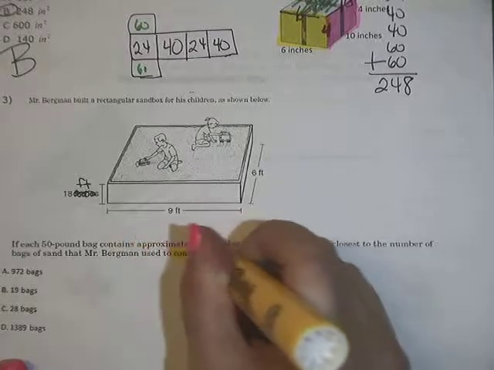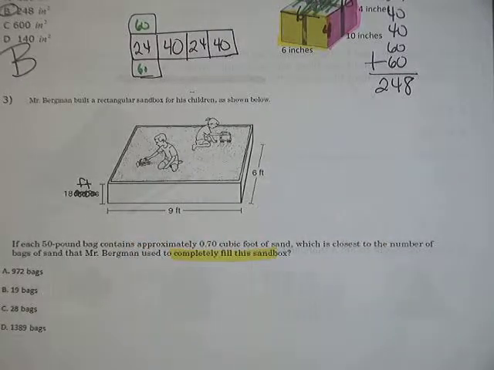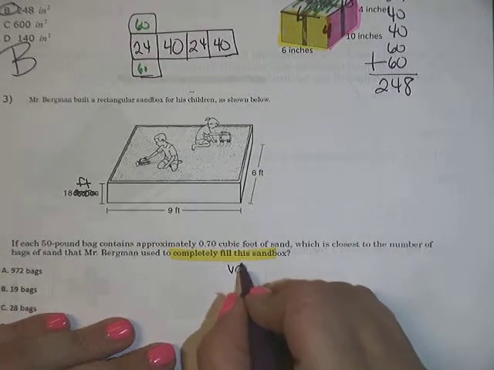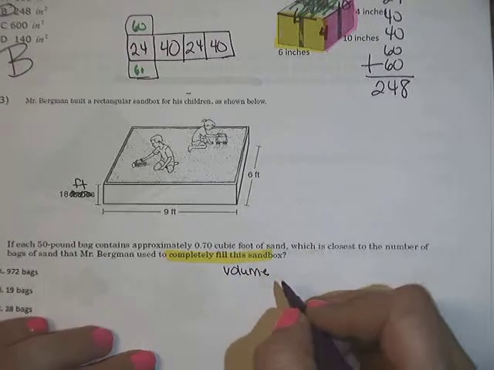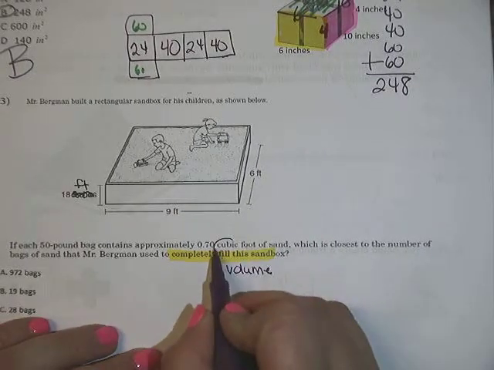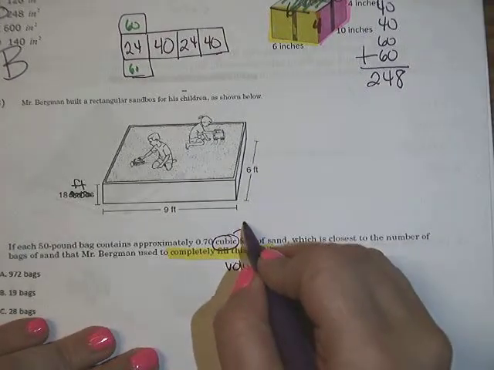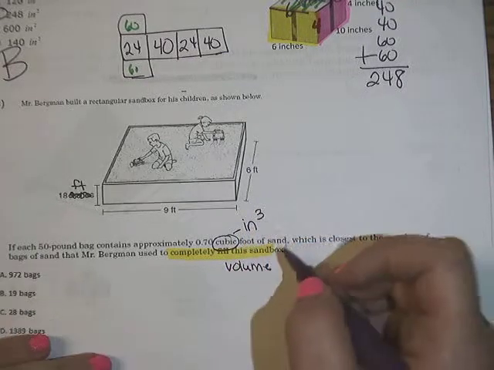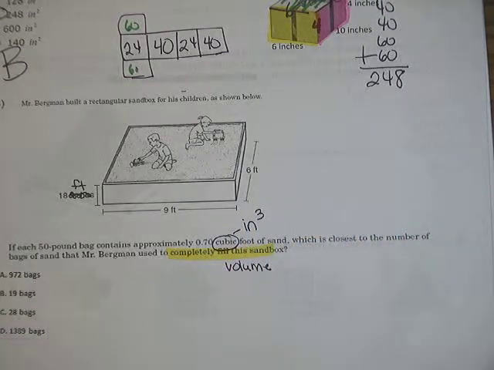Well, I know that if I'm filling something up, that's going to be volume. Another hint here is that it says cubic. I know that cubic means a number to the third power, but that also means volume.